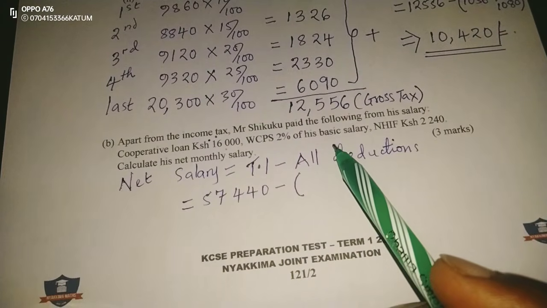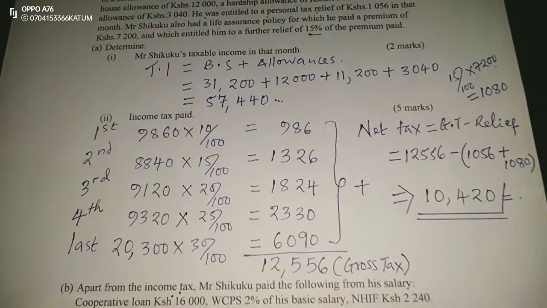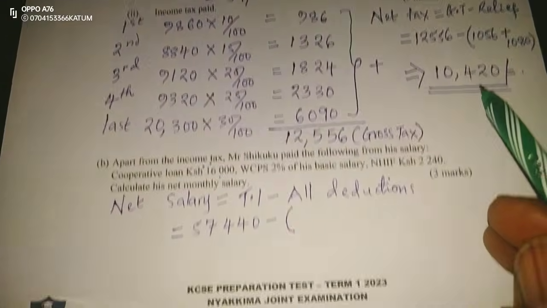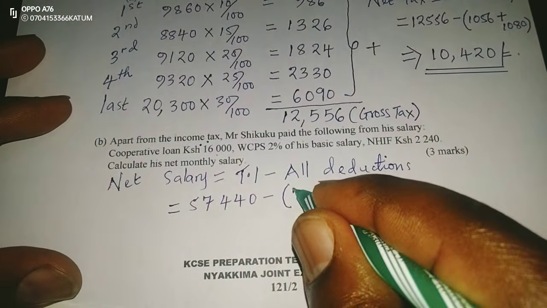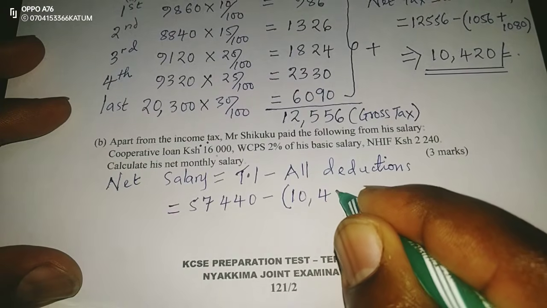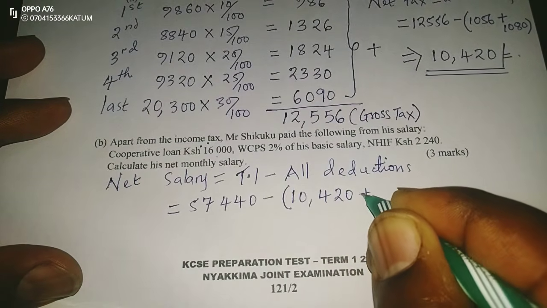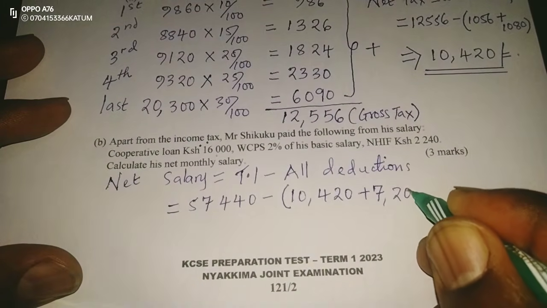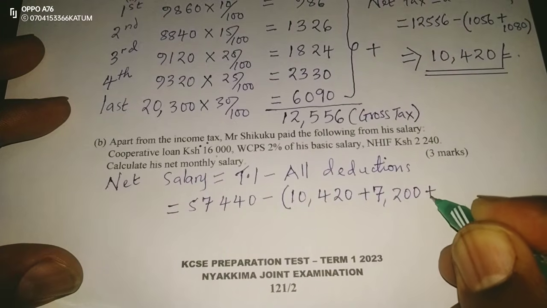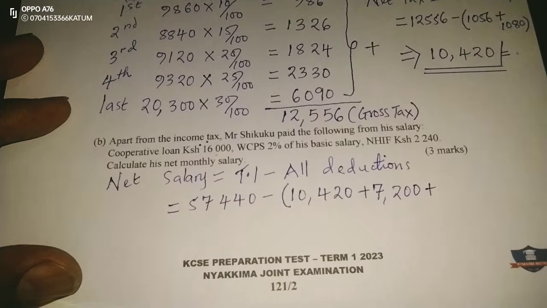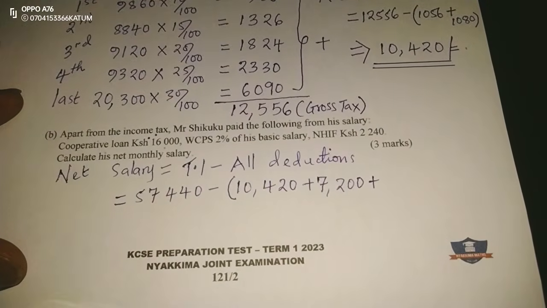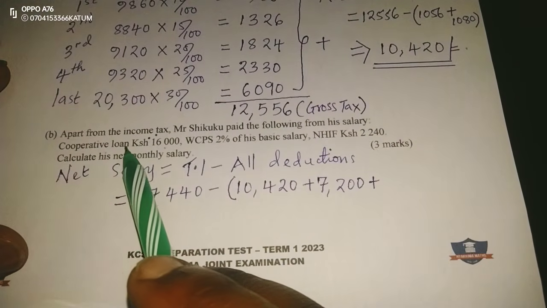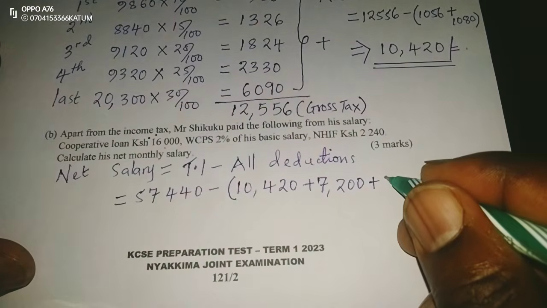Then we come to these last statements. There is, first of all, a PAYE, or rather a tax of 10,420. There is also premiums which he pays. That is a deduction: 7,200. That one was captured in the information up there. So if you are not careful, a student is going to skip it. Then we are having other deductions now. Other deductions are things like a cooperative loan, 16,000.